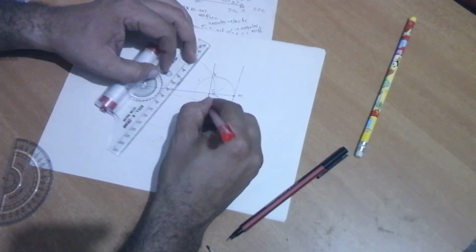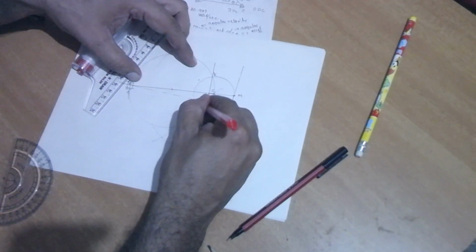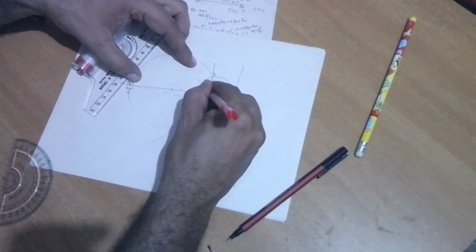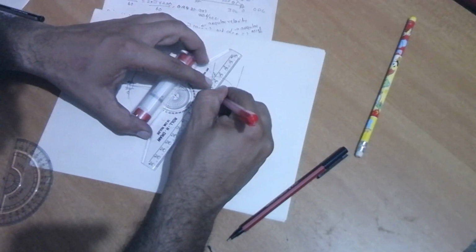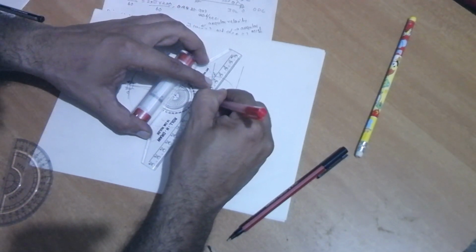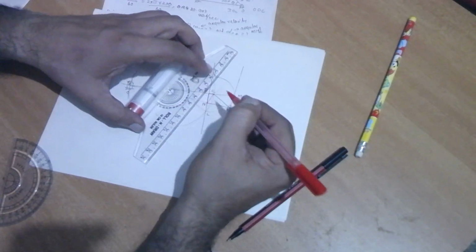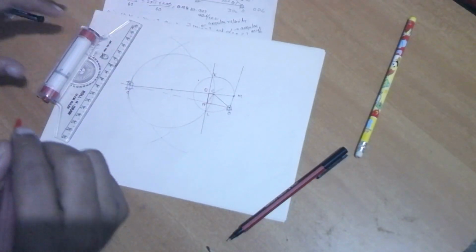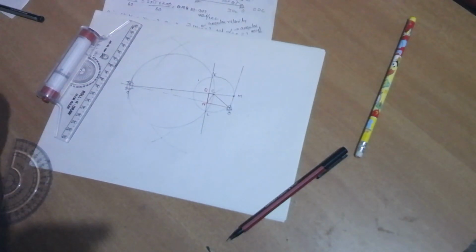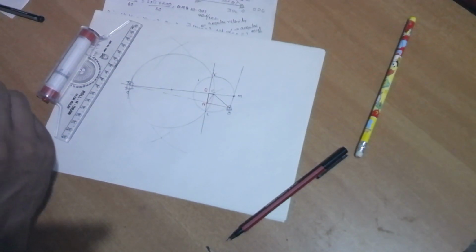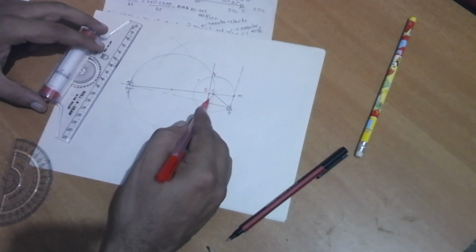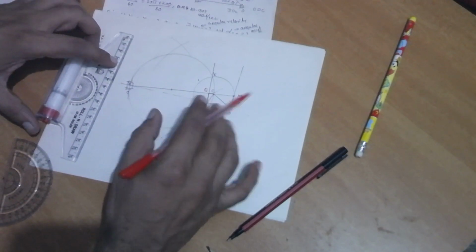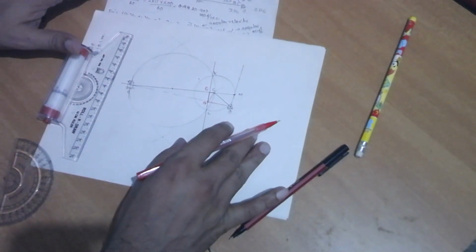And N has to be marked along this PO only. This N acts as a Q, and this portion CN is nothing but the connecting rod. This is the connecting rod. This completes your Klein's construction.